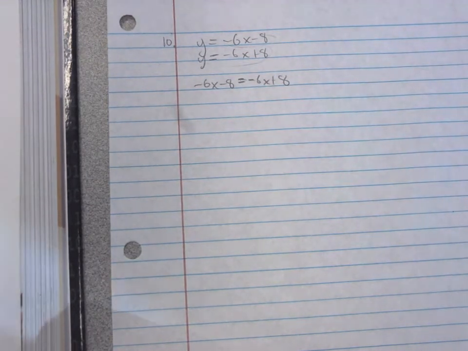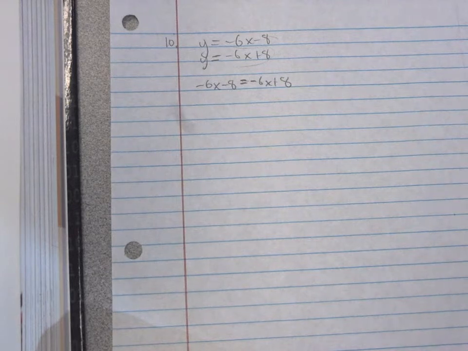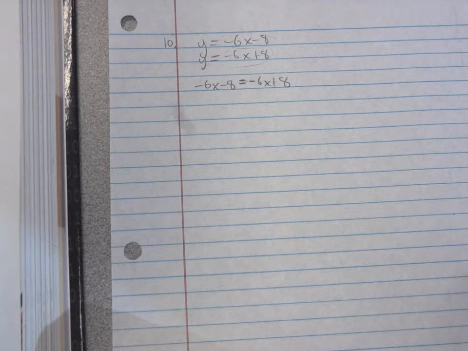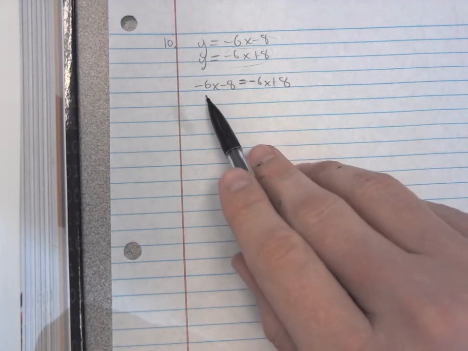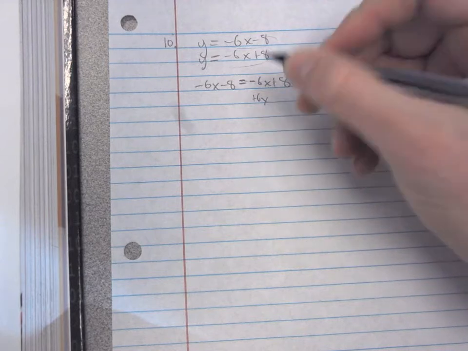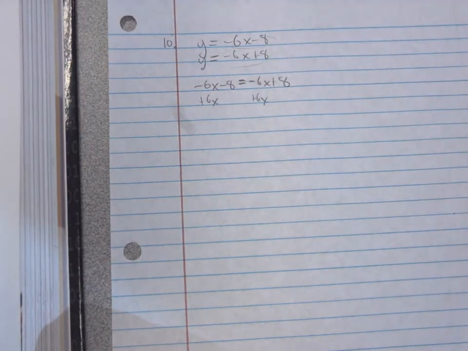The first order of business here is to group the x's, get all the x's together. I've got some x's over here and some x's over here, so it doesn't really matter what side we put them on. Let's group them to the left. So I'm going to add 6x here so that that goes away, and I'm going to do the same thing on both sides.